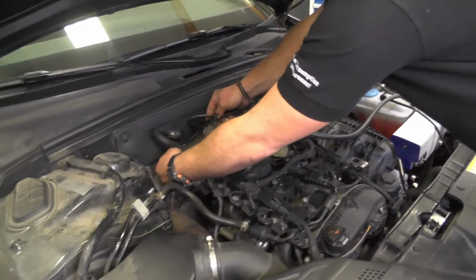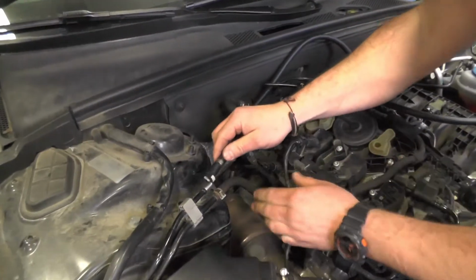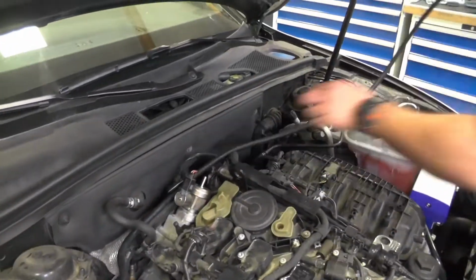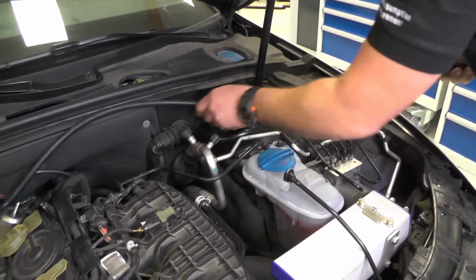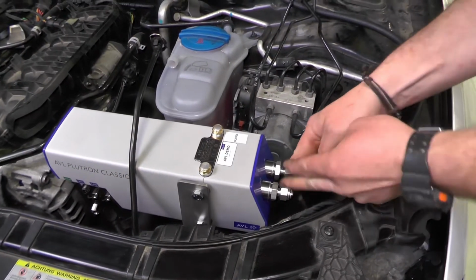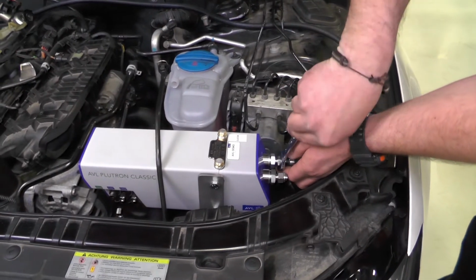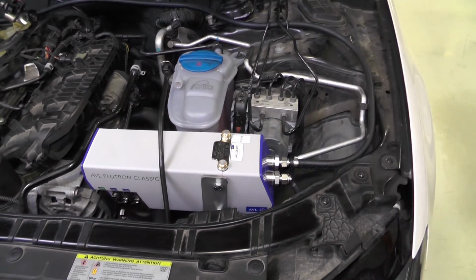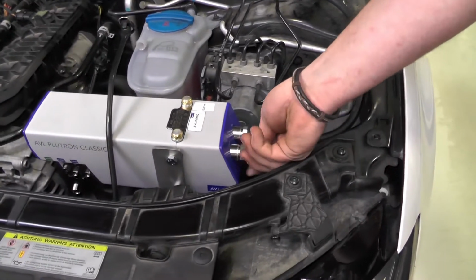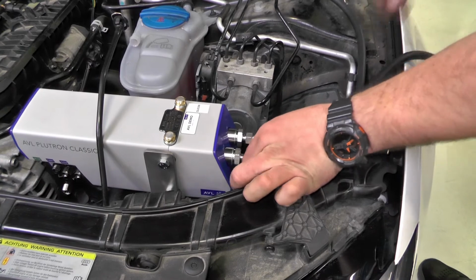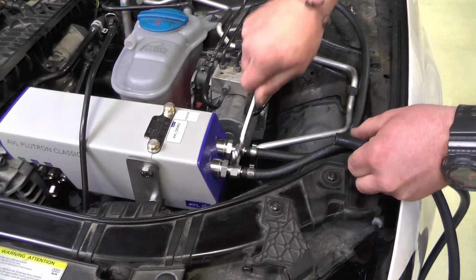And we are replacing it by two fuel lines, one going from the quick connector to the AVL PLUtron inlet, and the second one going from the flow meter outlet to the high pressure pump.